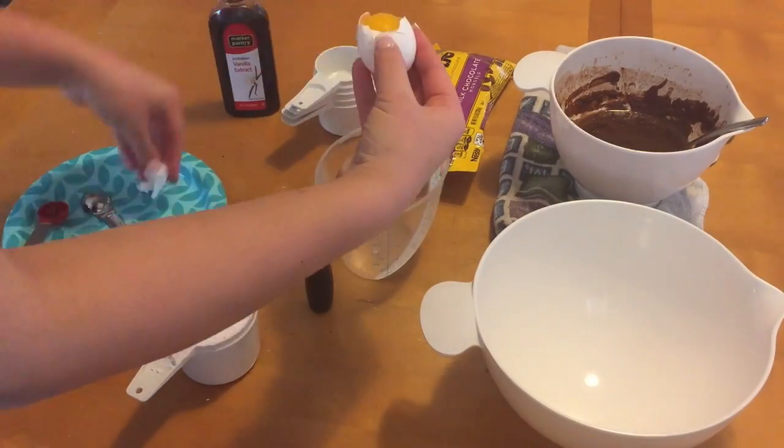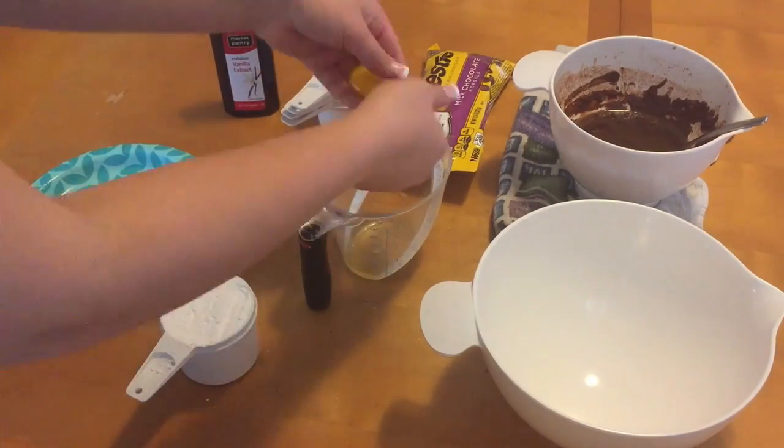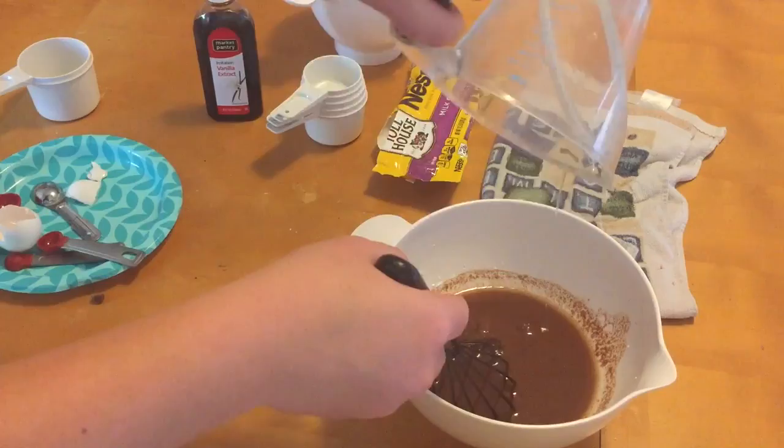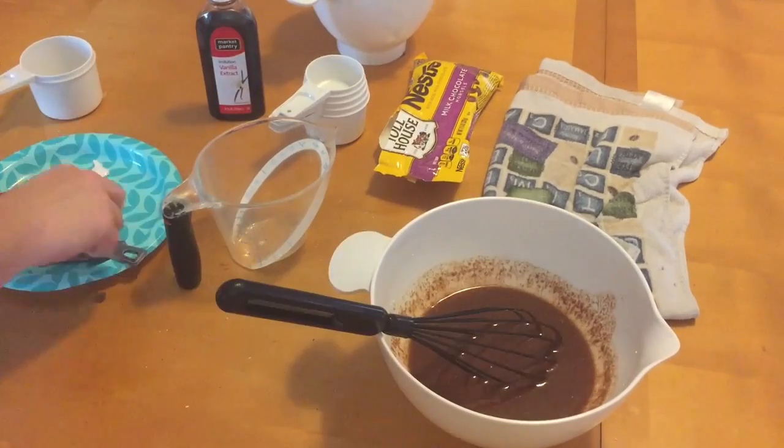Beat in egg whites and vanilla extract. Egg whites can be used as a leavener so the chocolate frosting will be more whipped and light. This creates a chemical reaction as well as a homogeneous mixture.